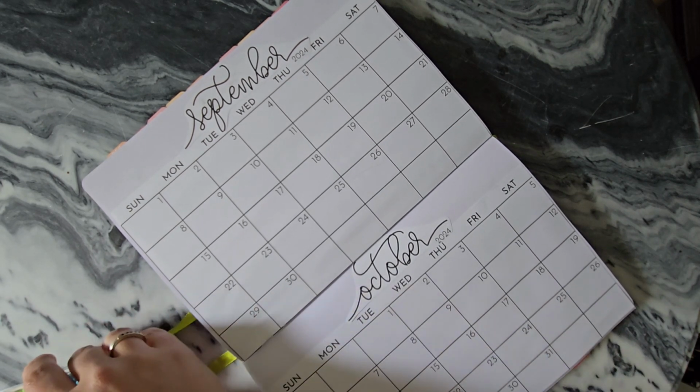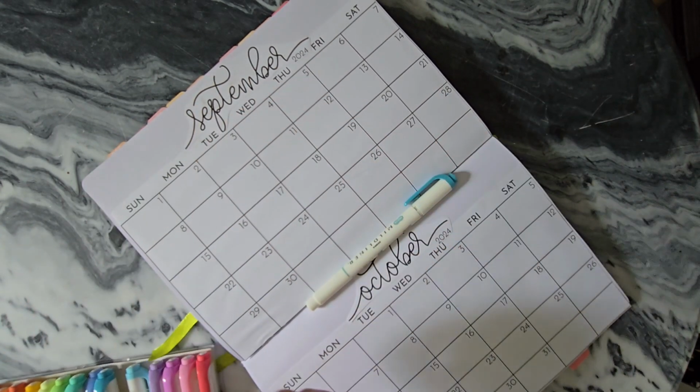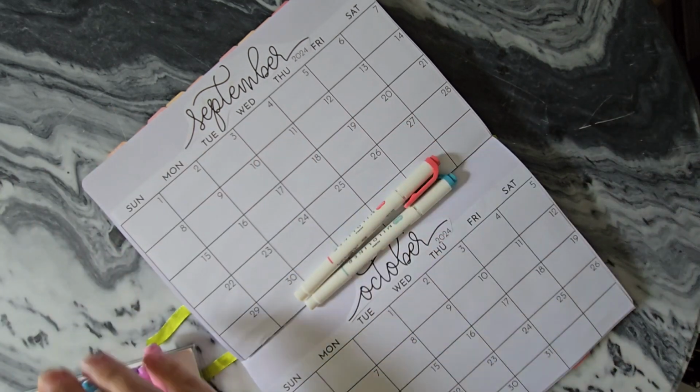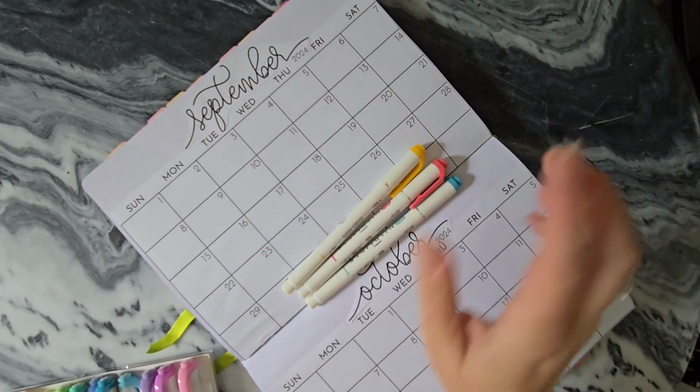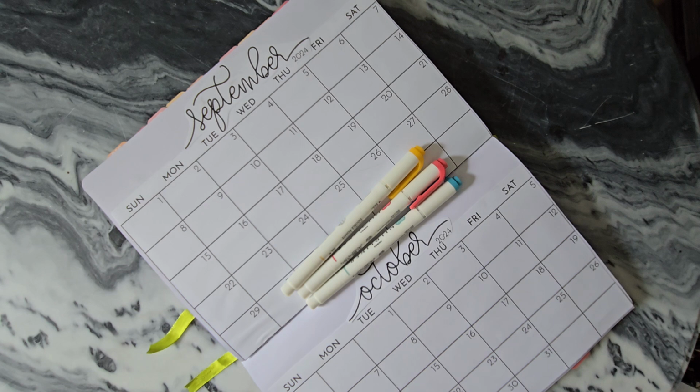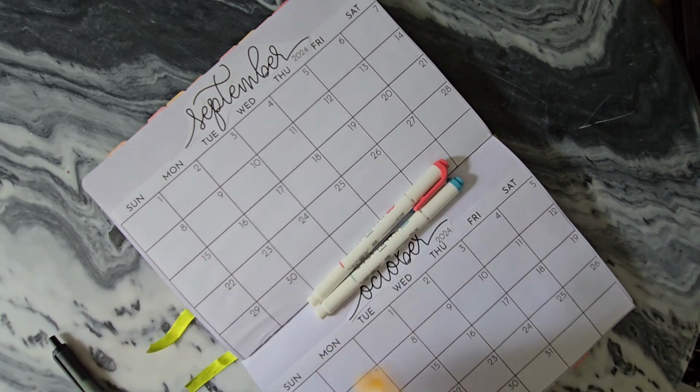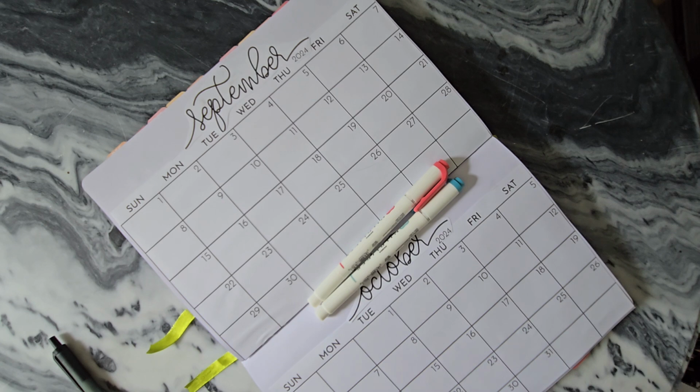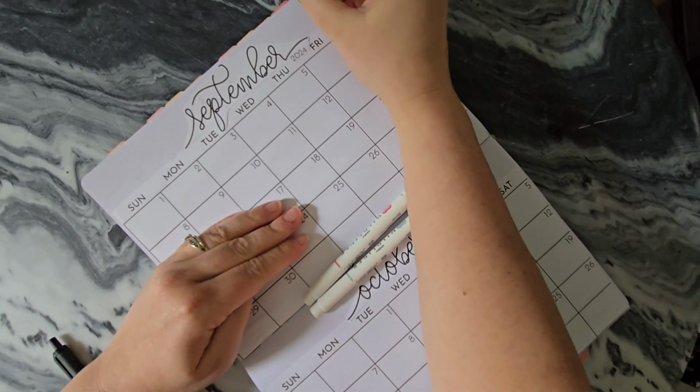So I am going to go ahead and pick a couple of colors of my mild liners, just colors I know that work well for this. So these are the 3 colors that I'm going to be using. And I'm going to make a little key and keep track. So I don't trust my brain.